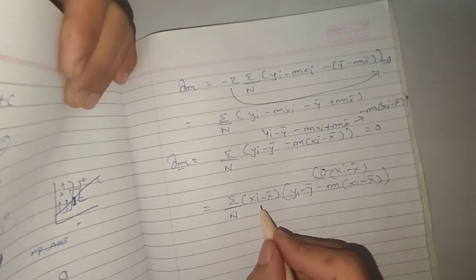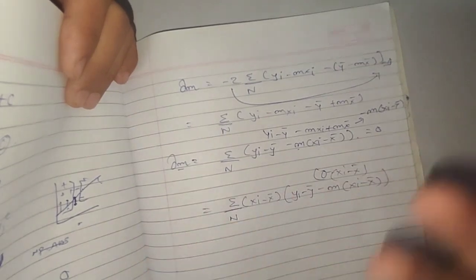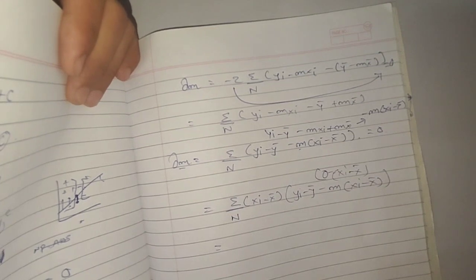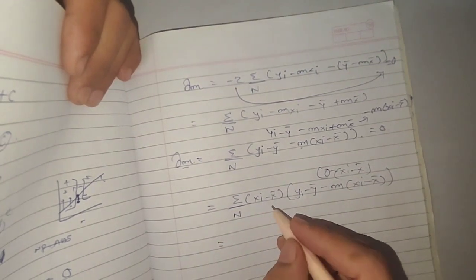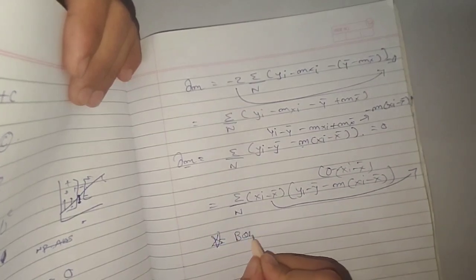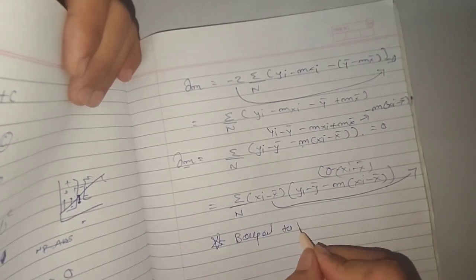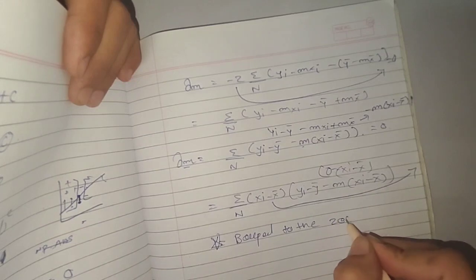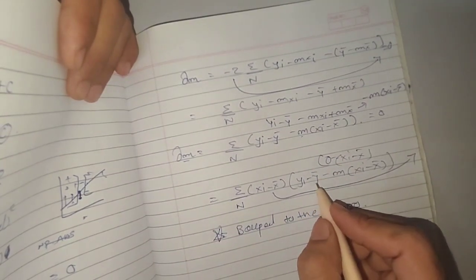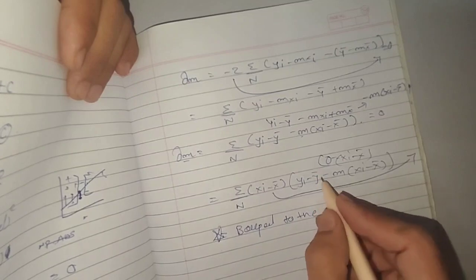All right, I can send this to the other side and directly remove it, but let's just keep it there, because when I was doing it manually, let me show you both ways. All right, we removed it. So this goes to the 0, and then we will have the other way. So what we have is yi minus y bar, right?